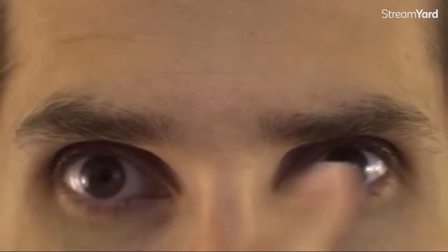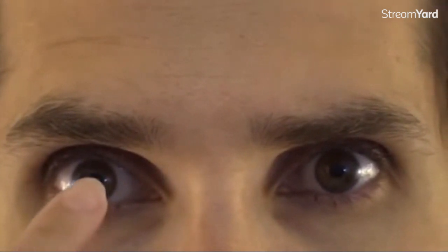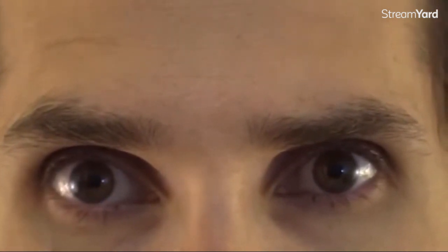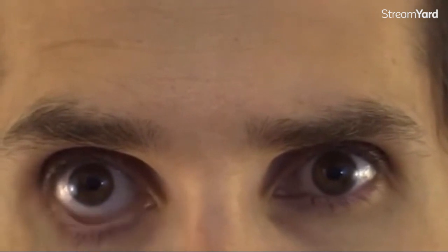No. Next, we're moving down to the eyes, and we're going to inspect the eyes first. And we're looking at several things. We're looking at the eyelid. We're looking at the sclera, which is the white of the eyes. We're looking at the iris. We're looking at the pupil, and we're looking at the conjunctiva.